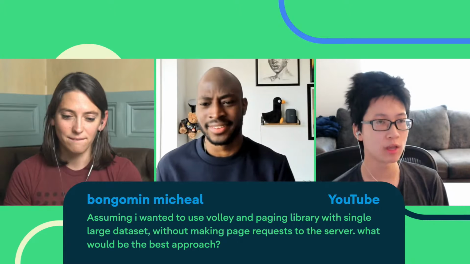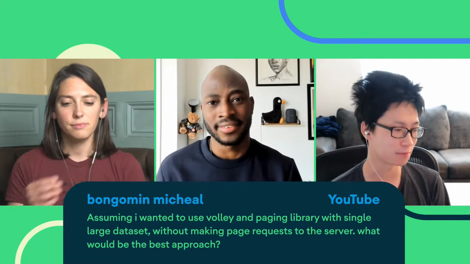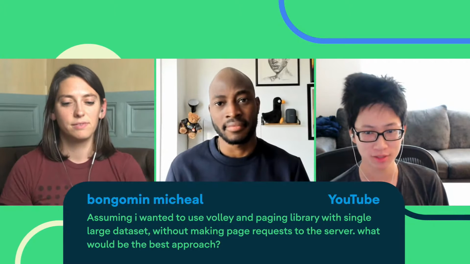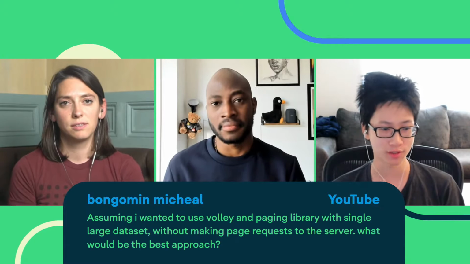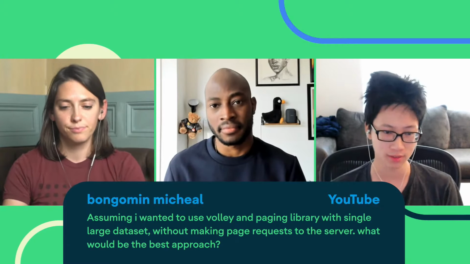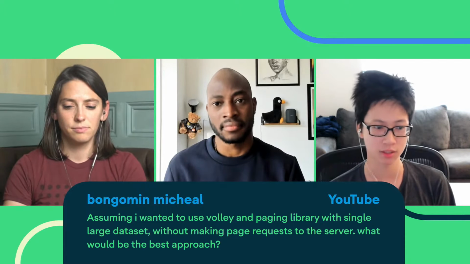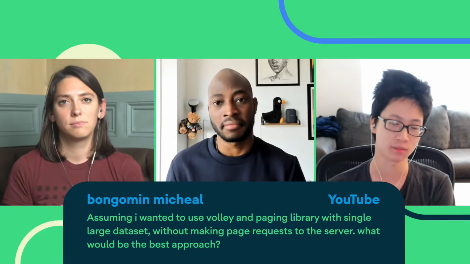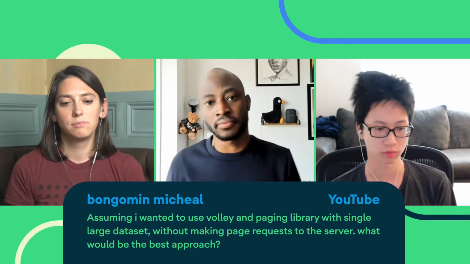Without making page requests. So if your data source is not paginated, there's not really any reason to use paging actually. If you just have a single request and it gives you the full list, there's no benefit from paging. Paging is for paginated sources where you actually have to make multiple requests to get incremental amounts of data added.